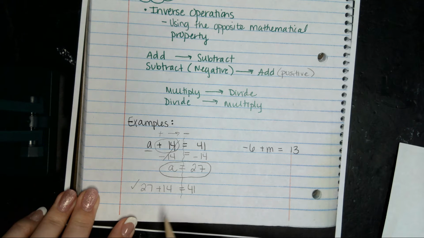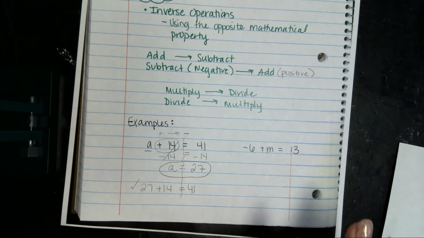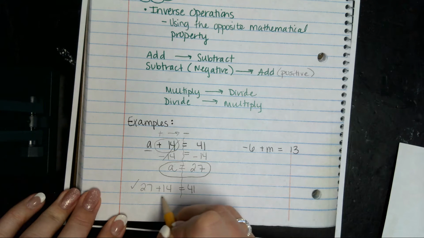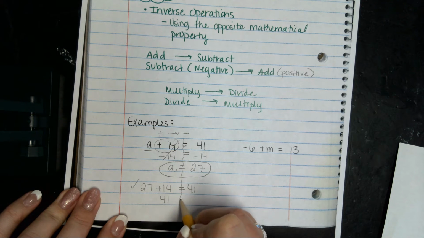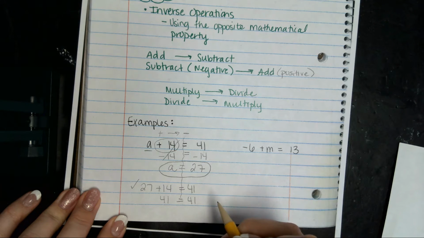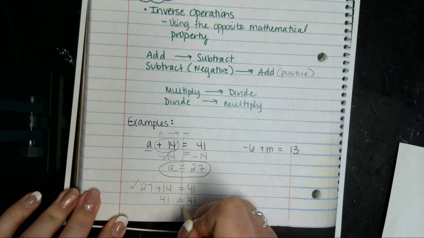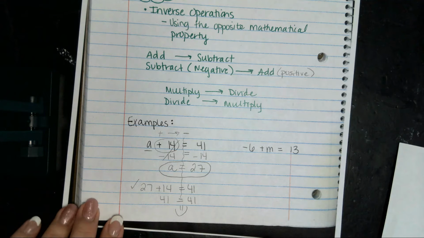Again, my whole goal is for this side right here to equal this side. I want my equations to be balanced. So 27 plus 14 is 41, and this is 41, so we get a happy equation. Everything balances out.